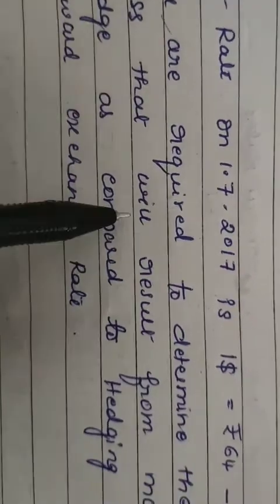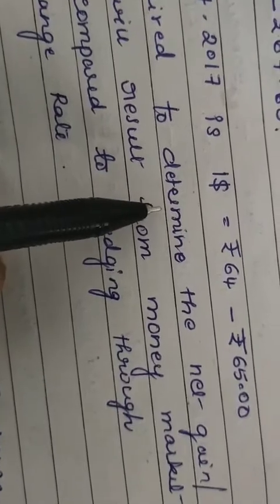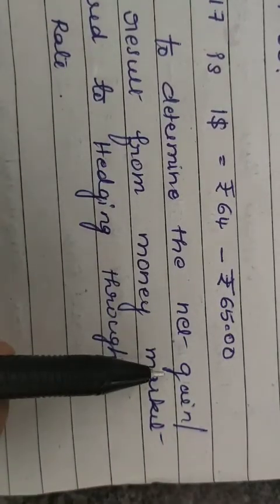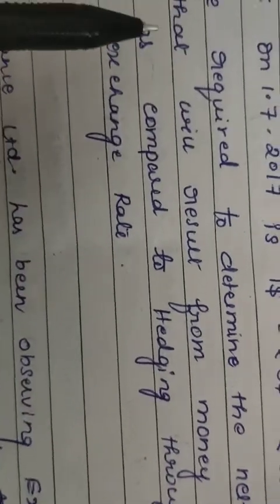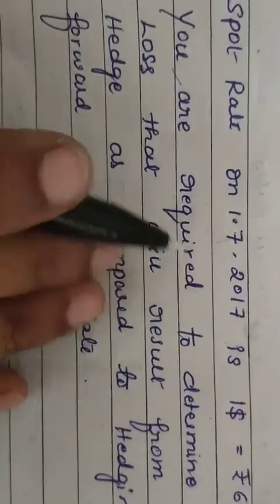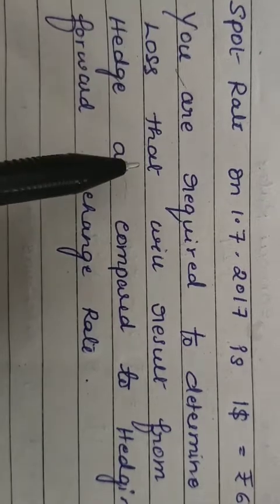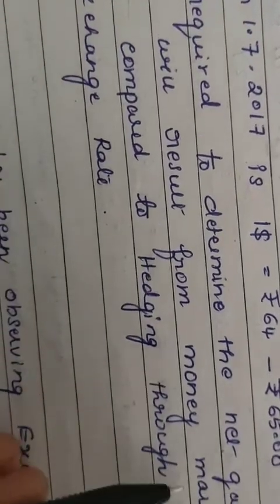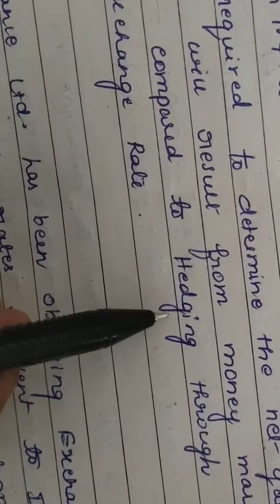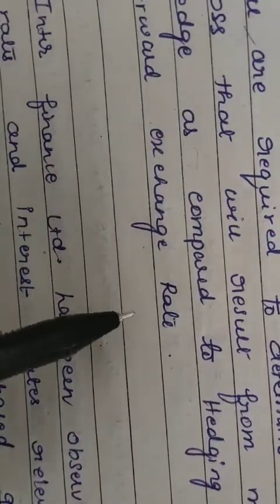You are required to determine the net gain or net loss that will result from money market hedge as compared to hedging through forward exchange rate.